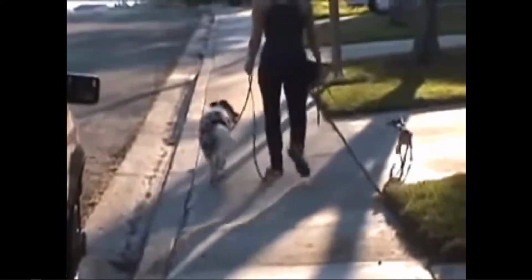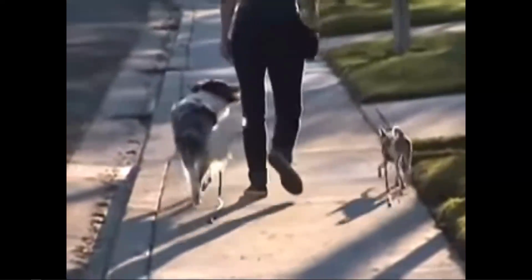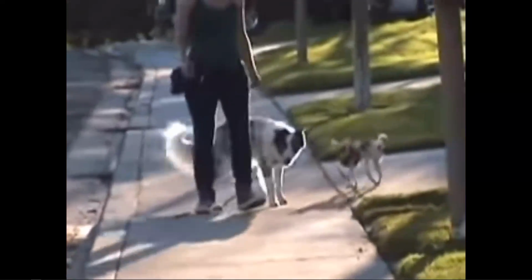The great thing about this technique is you're not forcing your dogs to stay with you. You're building being next to you as a wonderful place to be, so that even when you drop the leash, your dogs want to stay with you and in those positions that you've reinforced them for staying.